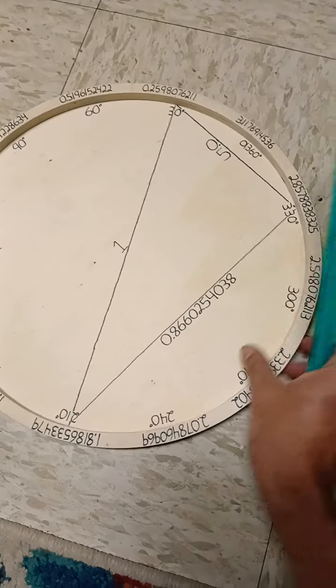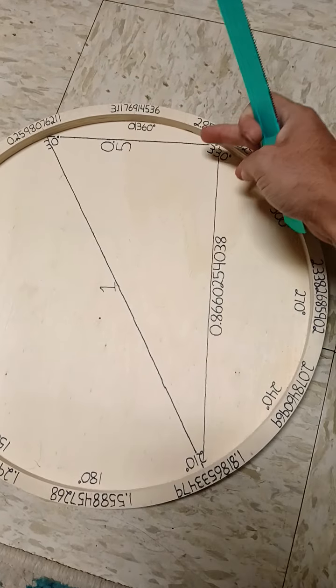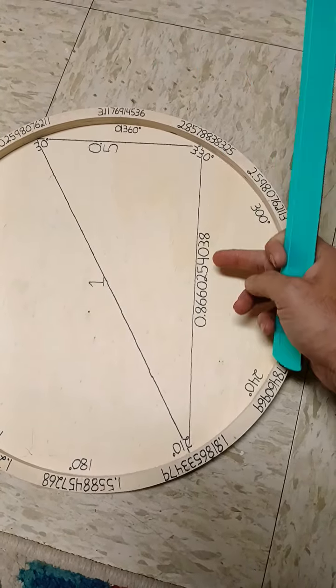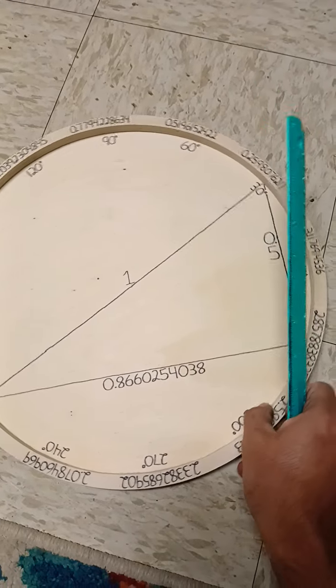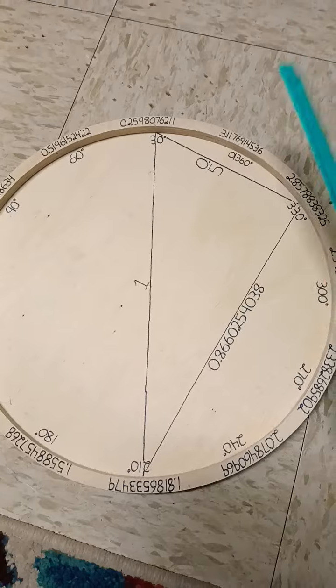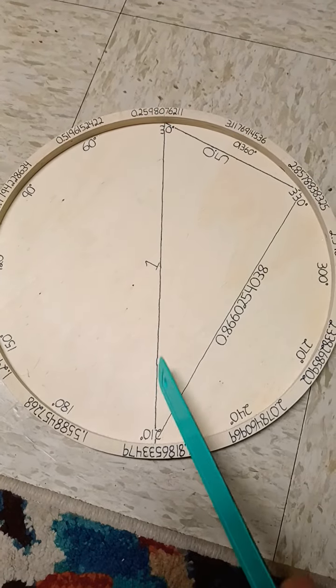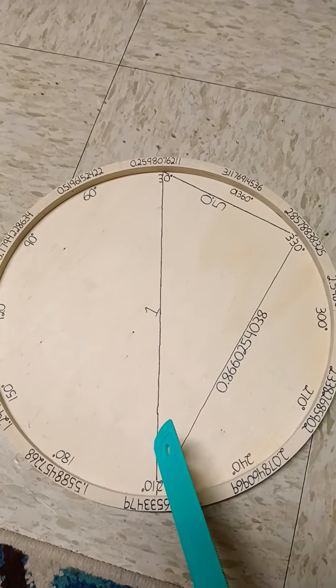If you type in sine 60, you'll see, starting at 0 up to 60 degrees, this is the 60-degree portion of the circle. It will say 0.8660254038. And if you type in sine 90, this is the 90-degree portion of the circle, it's 1 inch tall, you'll see that it's the value of 1.